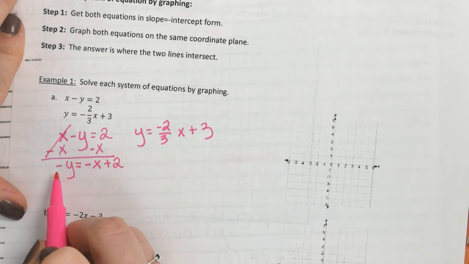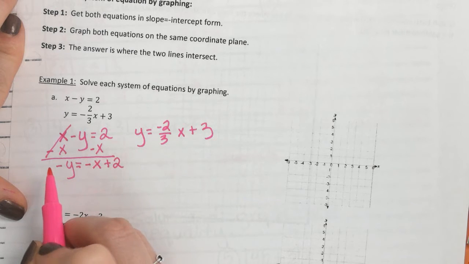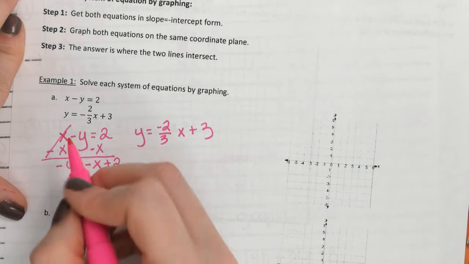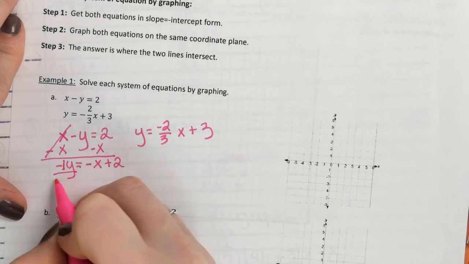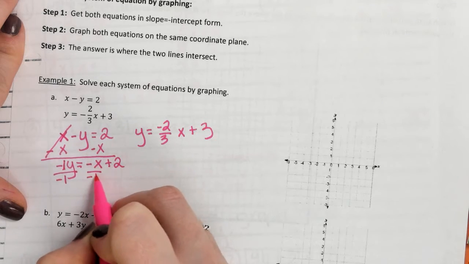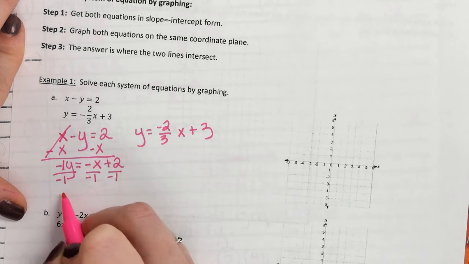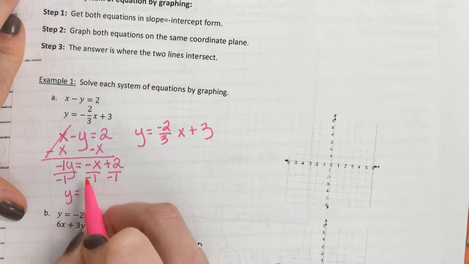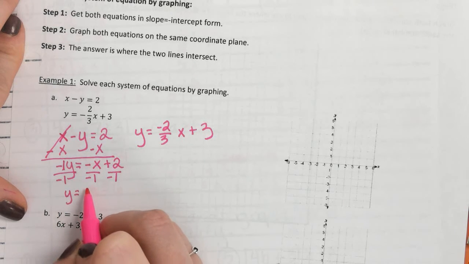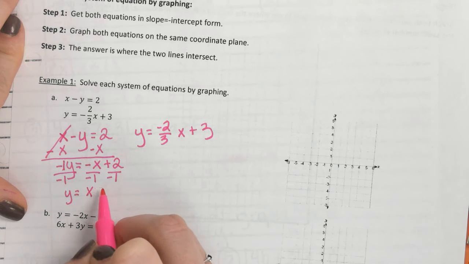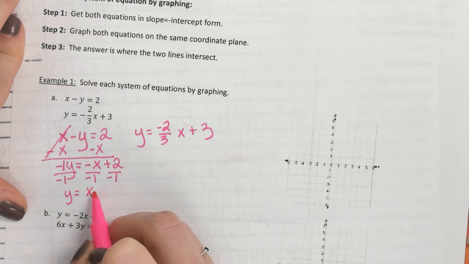And now how do I get rid of that negative sign? I either multiply or divide by negative 1. So y is equal to positive x, and I'll say plus or minus 2. Good.